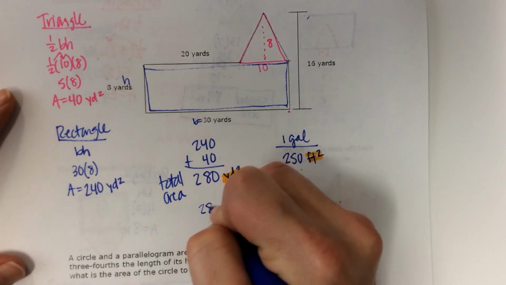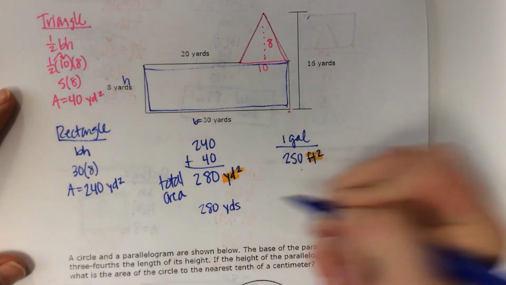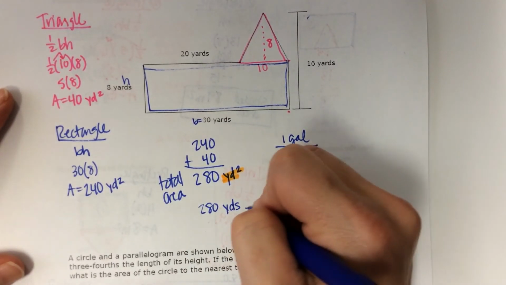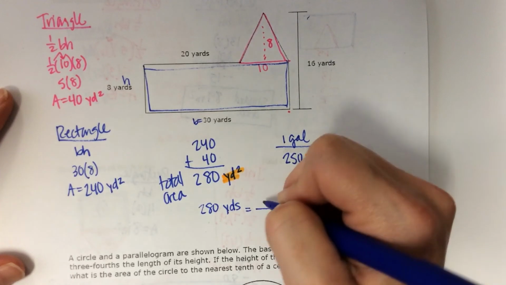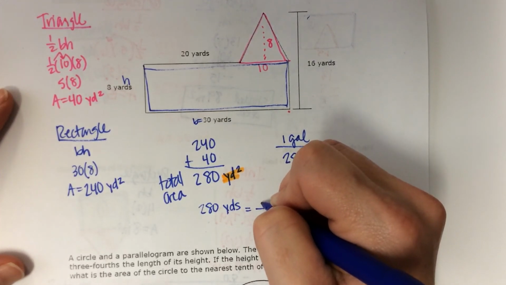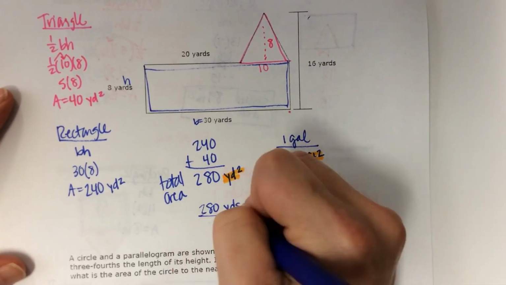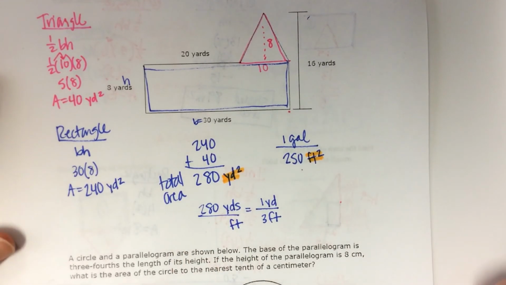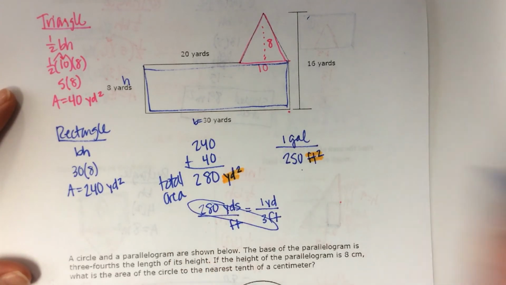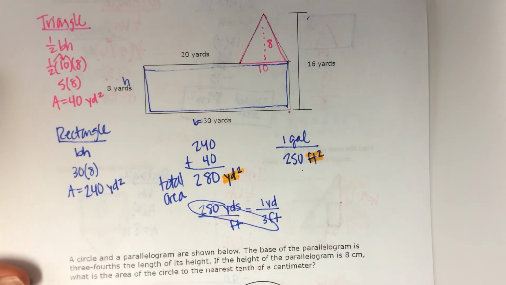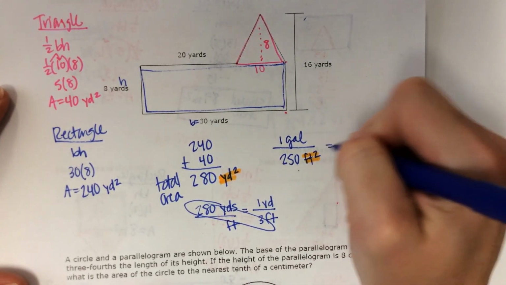So 280 yards. Well, I know that 1 yard is 3 feet. So we need to multiply. 280, excuse me, times 3 gives us 840 feet.